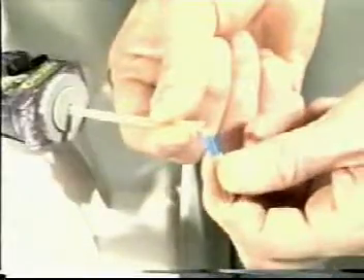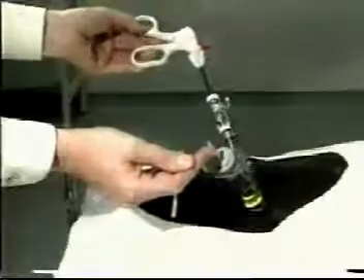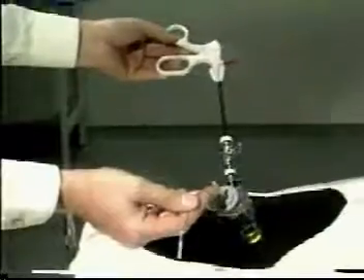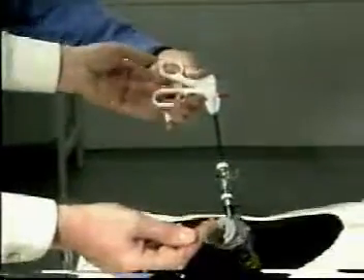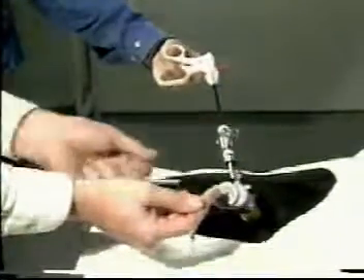Once you have the loop at the base of the appendix, grasp it and then tighten the loop by breaking off the end of the endoloop and pulling back on the thread. To allow you to do this, get your assistant to hold the graspers. Pull on the thread at the same time as tightening the knot with the shaft of the endoloop until the knot is secure and tight around the base of the appendix.